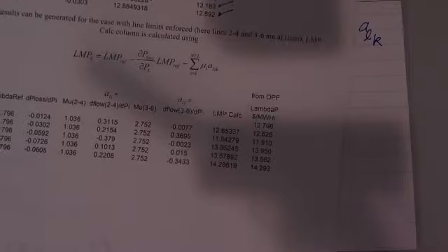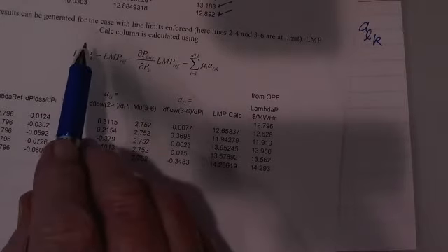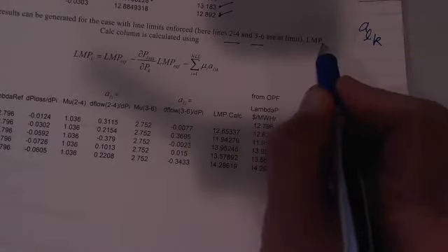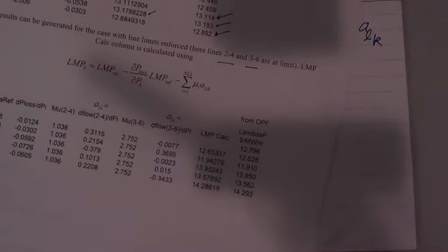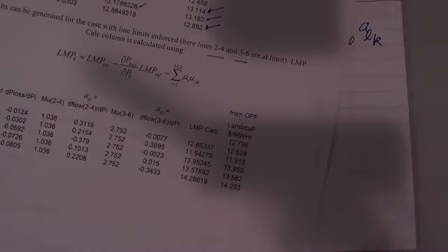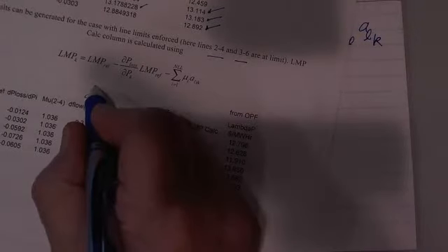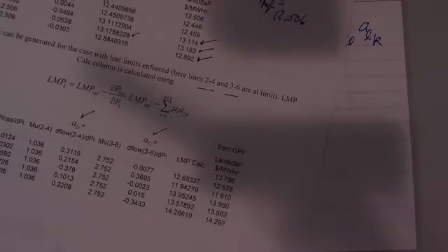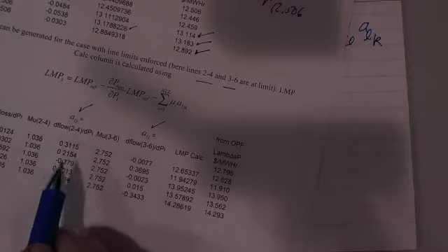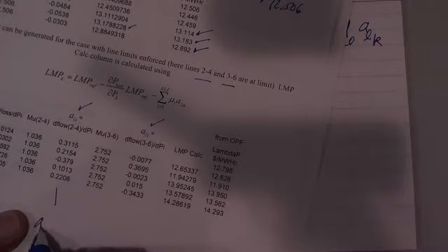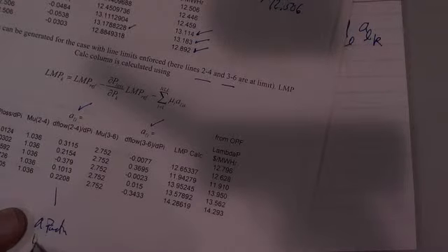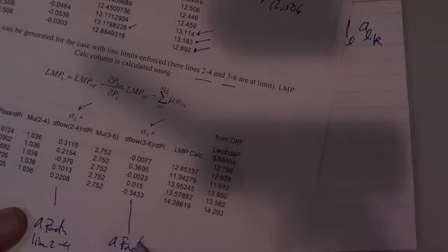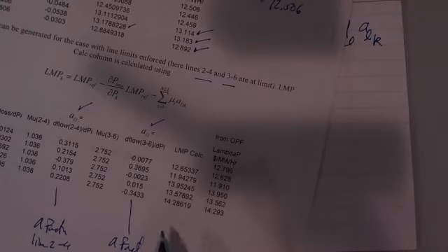Now, then I did it with line 2,4 and 3,6 at limit. Okay, and here are the two A factors. These are the A factors in this. This is for 2,4. So this is the A factor for line 2,4, and this is the A factor for line 3,6.